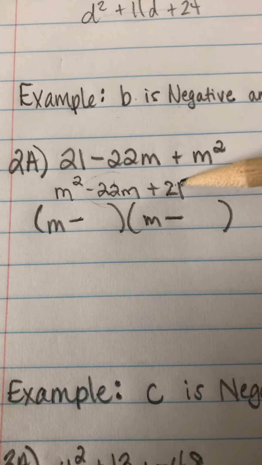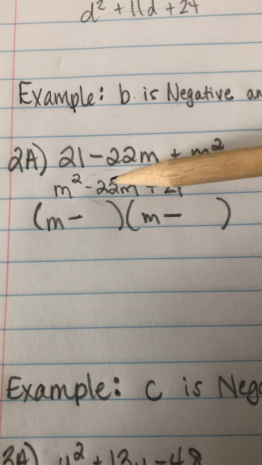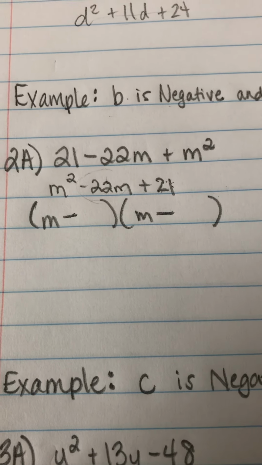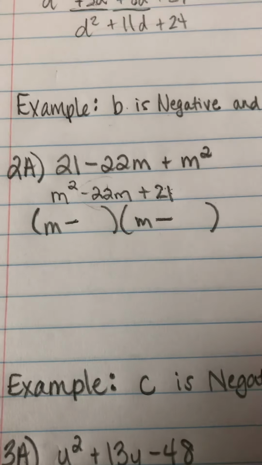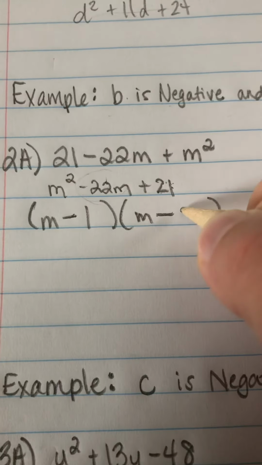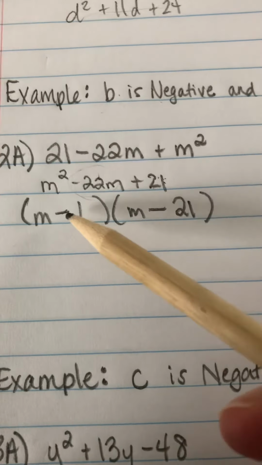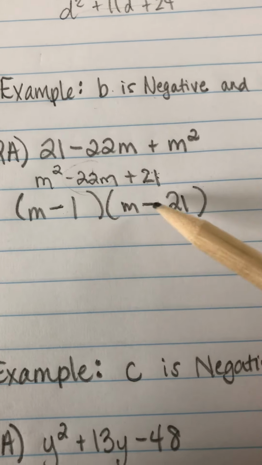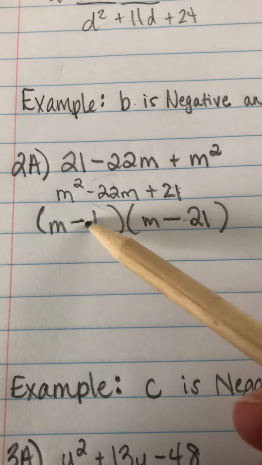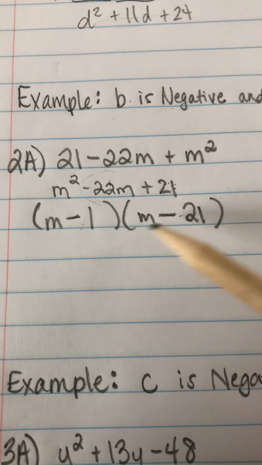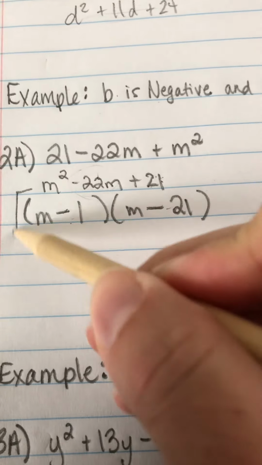So they have to multiply to give you 21 and add up to negative 22. So that one is going to be a negative 1 and a negative 21, because those add up to negative 22. And when you multiply these two, you'll get a positive 21. Okay?